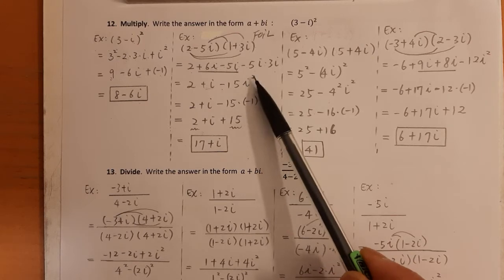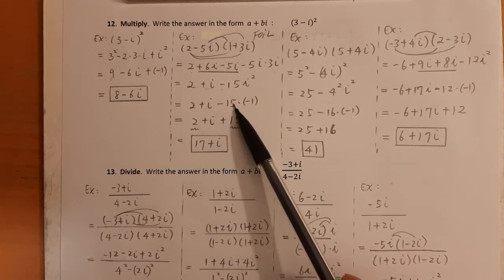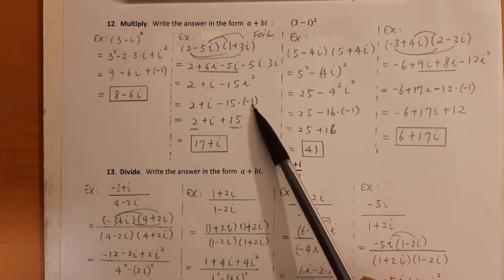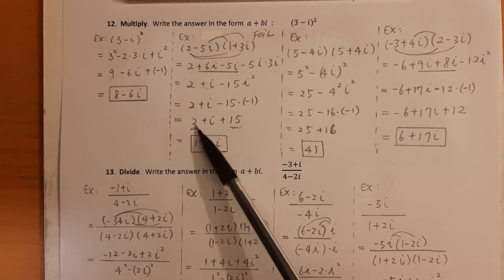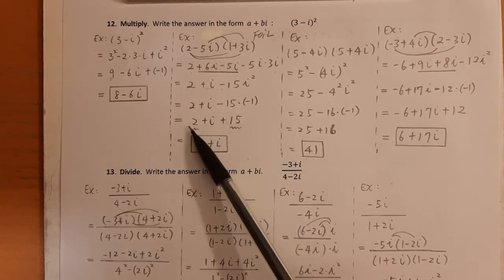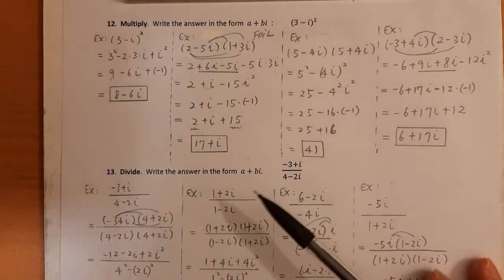i times i is i square. Then 2 add i minus 15 i square. i square equals negative 1. Then negative times negative 15 becomes plus 15. Combine the real numbers. 2 add 15 is 17 plus i.